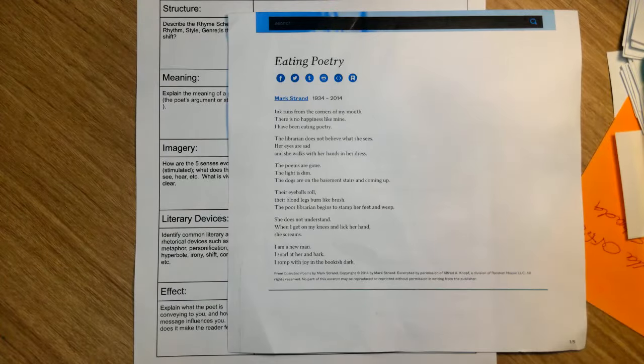Ink runs from the corners of my mouth. There is no happiness like mine. I have been eating poetry. The librarian does not believe what she sees. Her eyes are sad, and she walks with her hands in her dress. The poems are gone. The light is dim. The dogs are on the basement stairs and coming up. Their eyeballs roll. Their blonde legs burn like brush. The poor librarian begins to stamp her feet and weep. She does not understand. When I get on my knees and lick her hand, she screams. I am a new man. I snarl at her and bark. I romp with joy in the bookish dark.